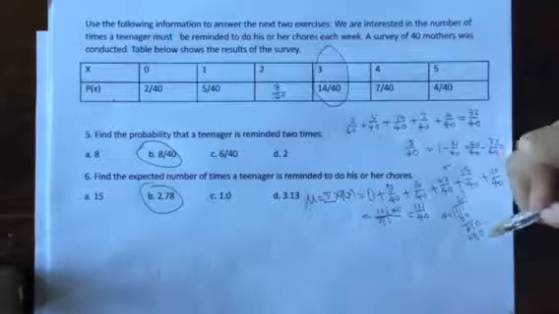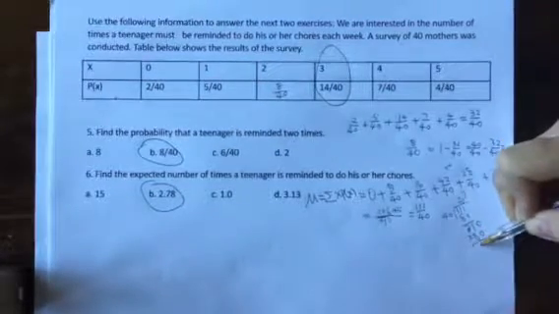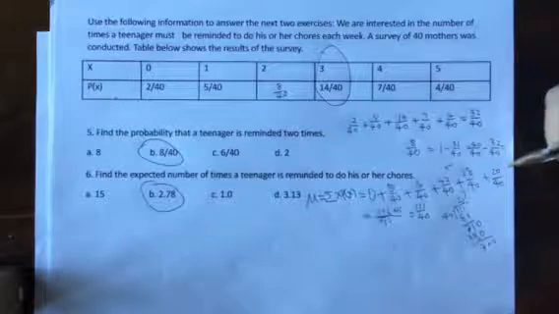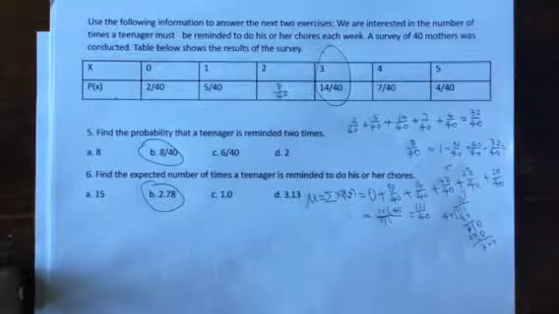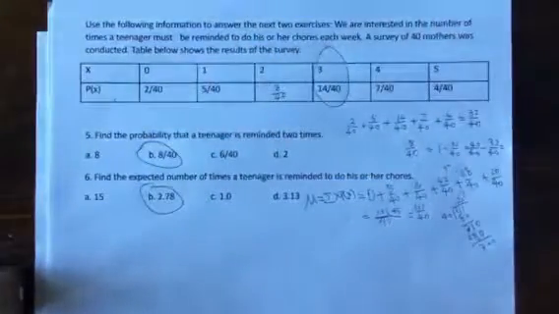I did a long division here. Right? Which is roughly that, it should be B.